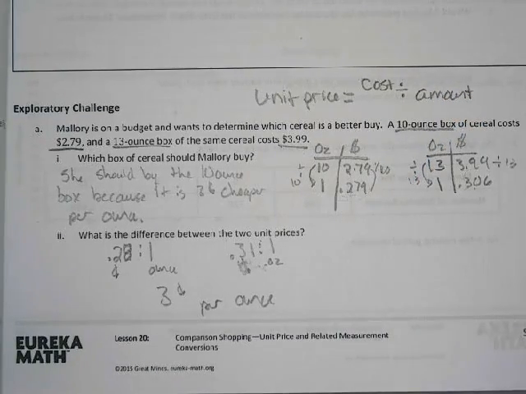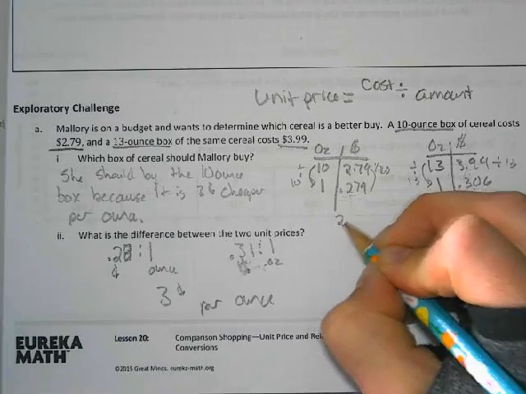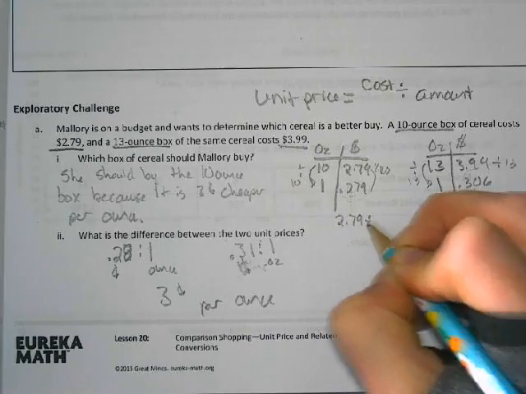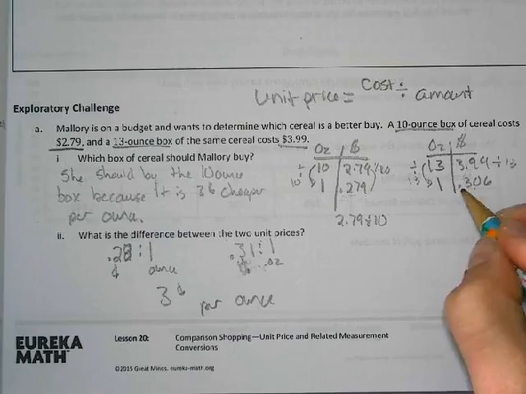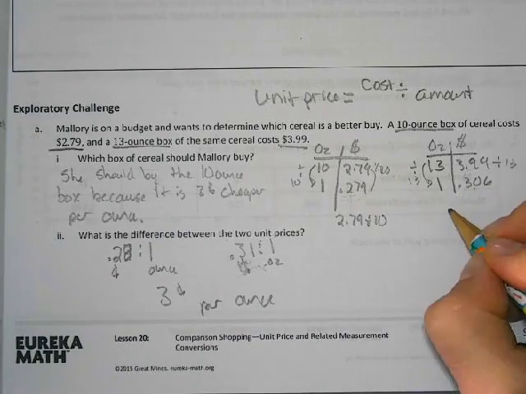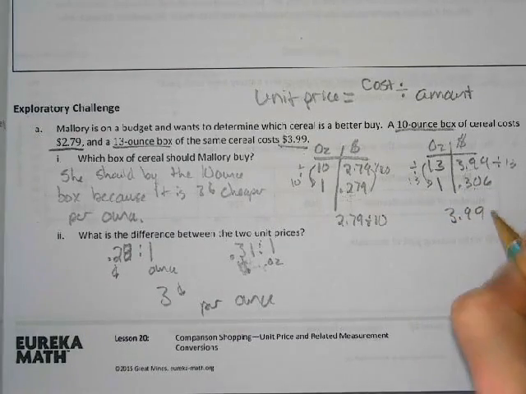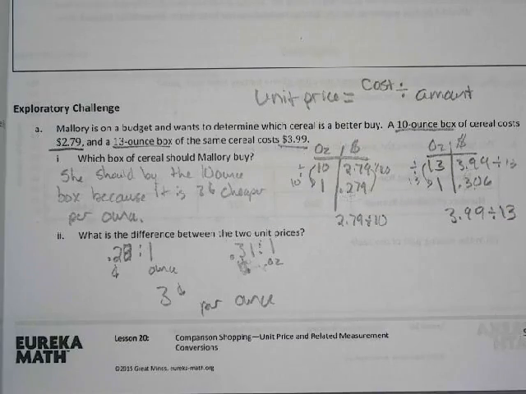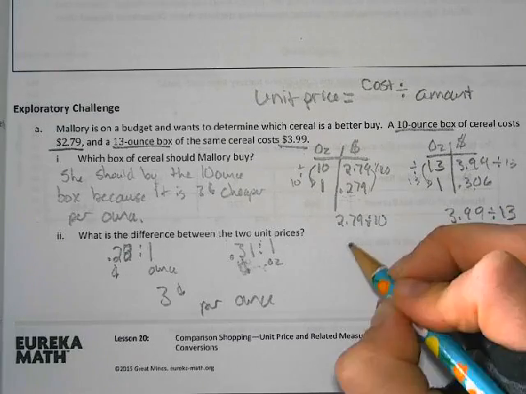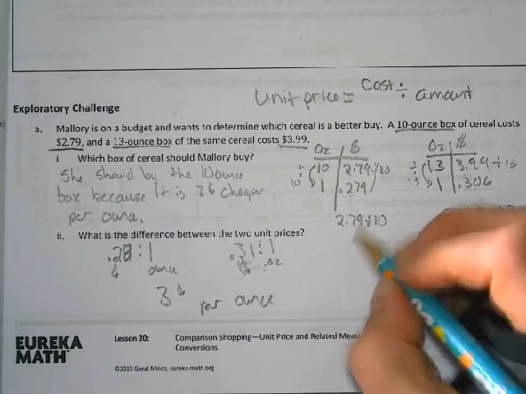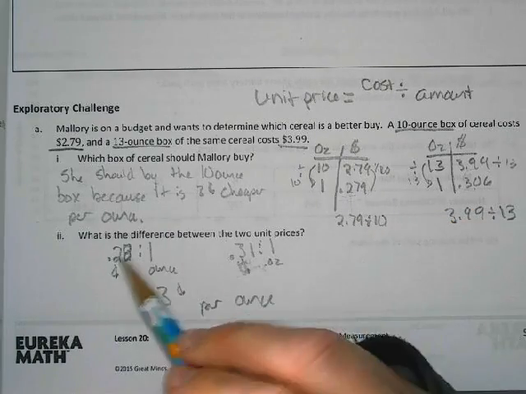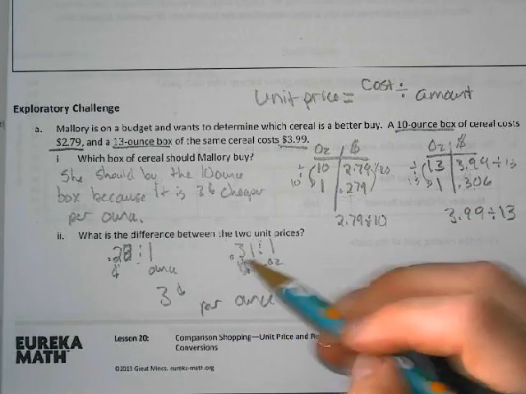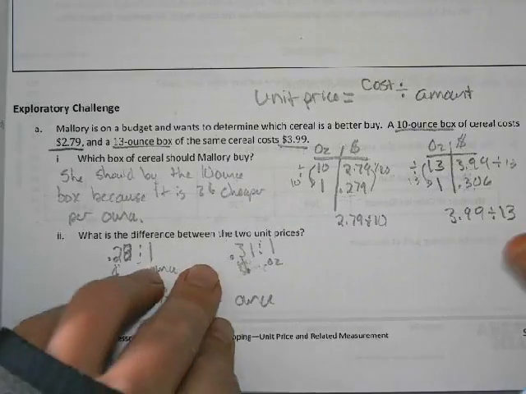So for these ones, all I would have to do is take my cost, 2.79, divided by 10, and that would give me my answer. This one, I just had to do 3.99 cost divided by my amount, which was 13 ounces. And just remember that this is going to be cost per ounce. And what I found was the cost was 28 cents per ounce, and this one was 31 cents per ounce. And that's really how you do unit price.